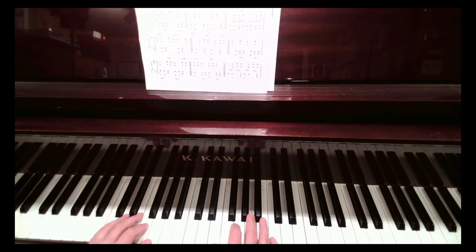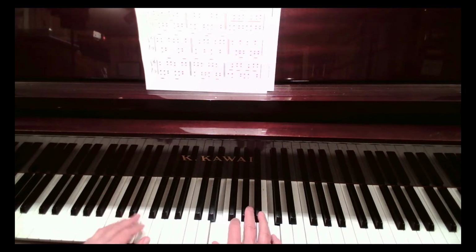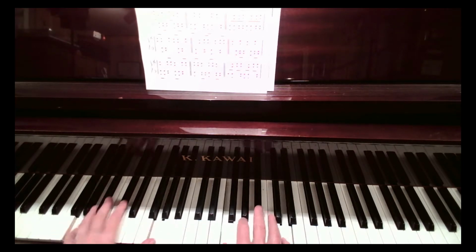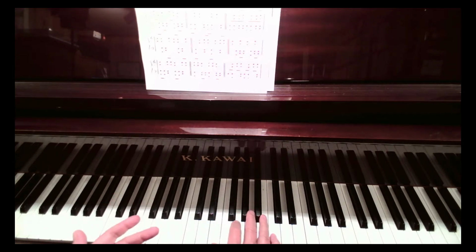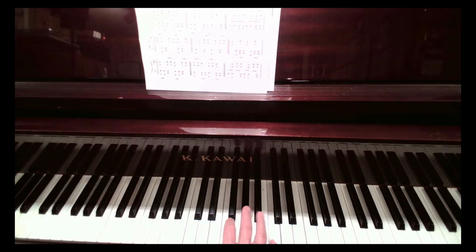You push the pedal down, it belies everything here. Here are all those long notes, but without them, that one's a tricky one, very tricky.